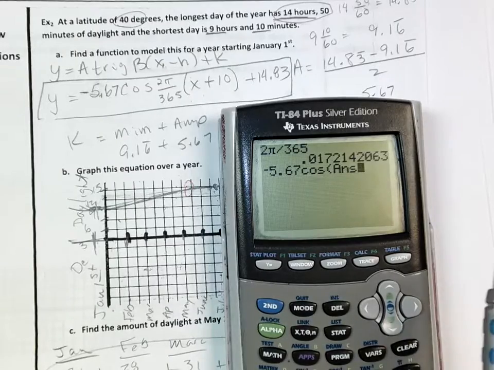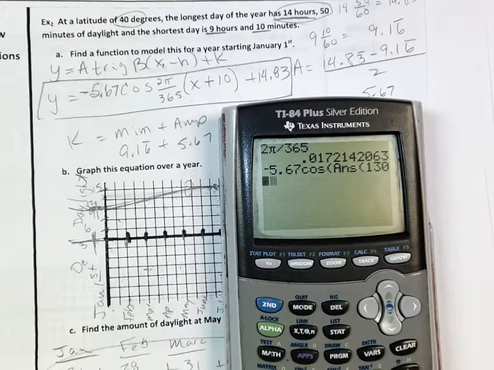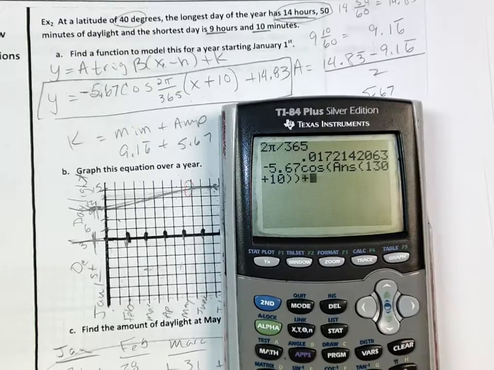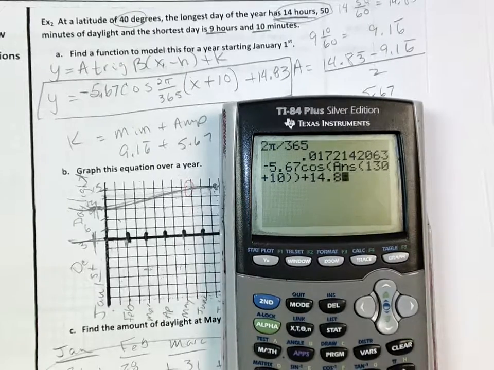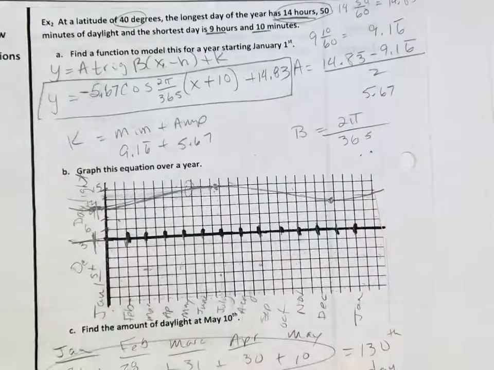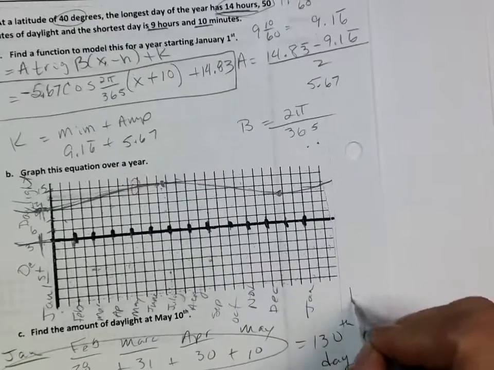Then I'm going to go another parentheses, and I'm going to go my 130 plus 10, close the parentheses, close off again, plus 14.83. That's what I get. So there's like 19 hours of daylight on my day. That's pretty cool.